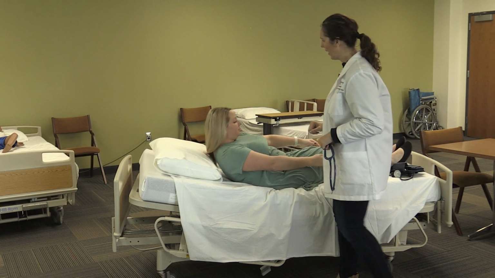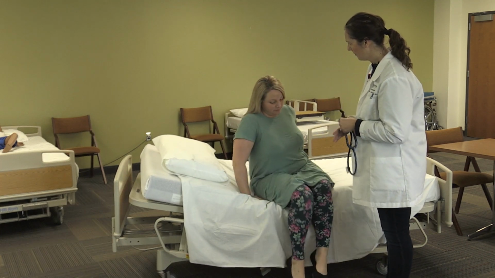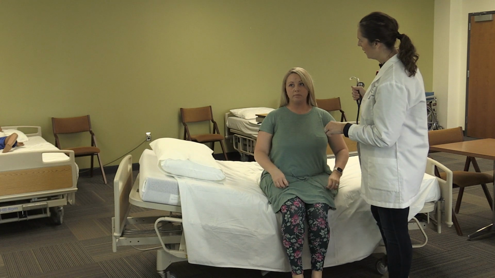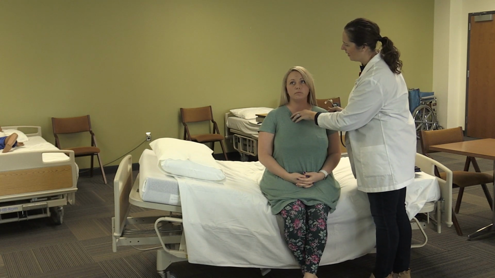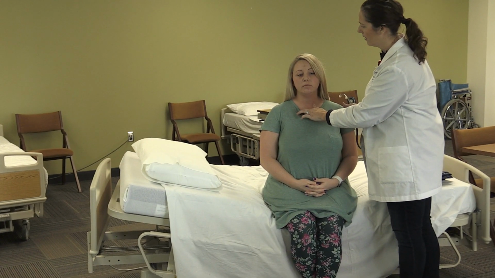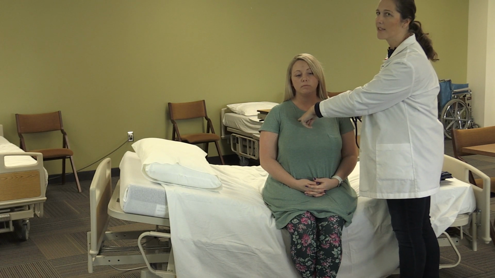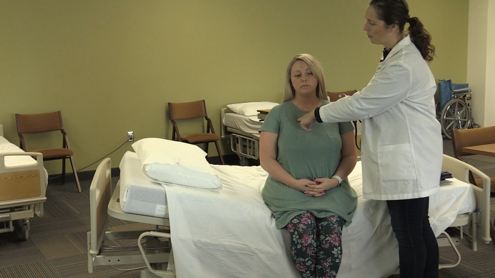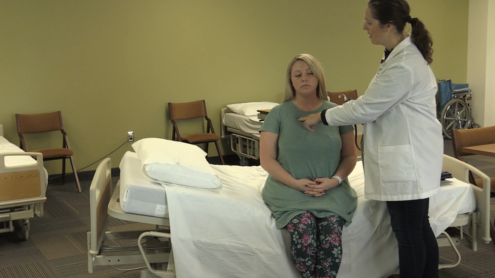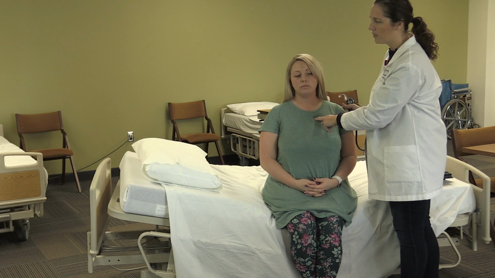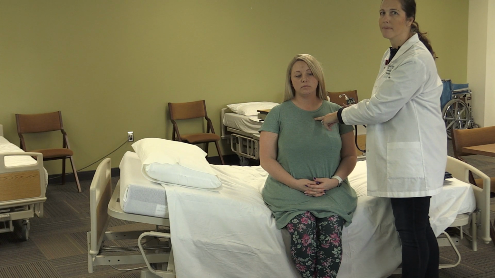Sure, you can go ahead and sit up. So I'm going to go ahead and feel for the aortic landmark, which is the second intercostal space, just to her right side of her sternum, and the pulmonic landmark is just on the opposite side, okay?